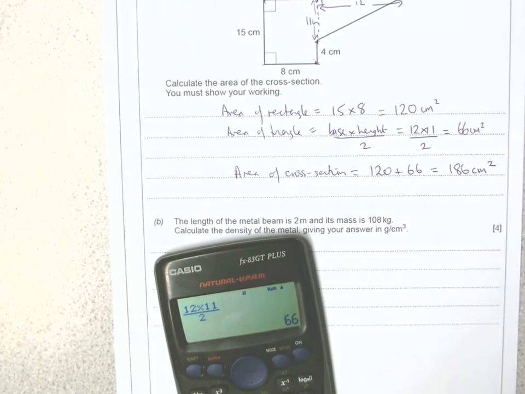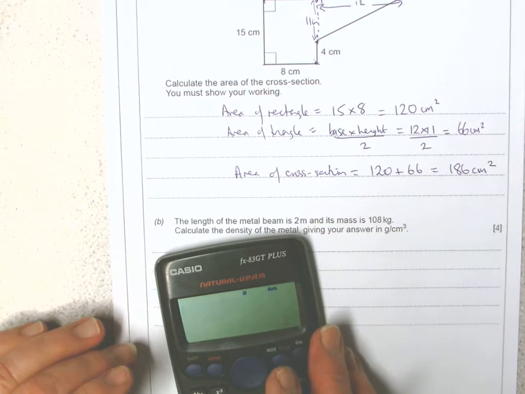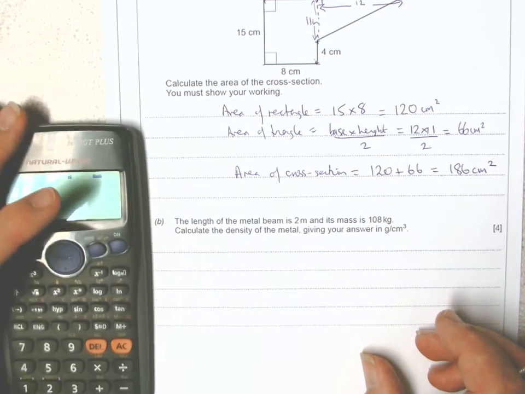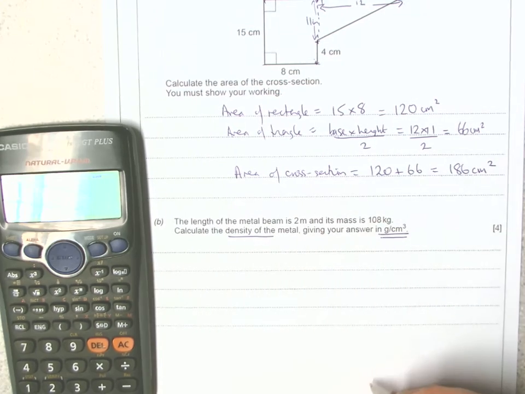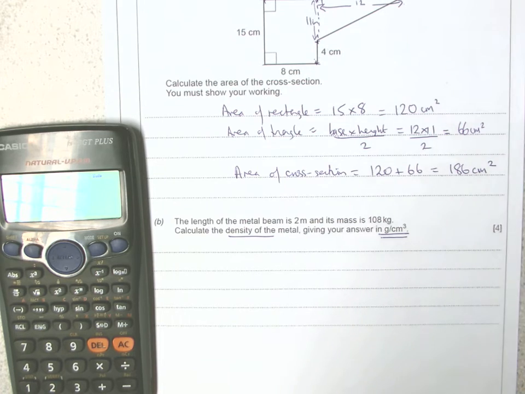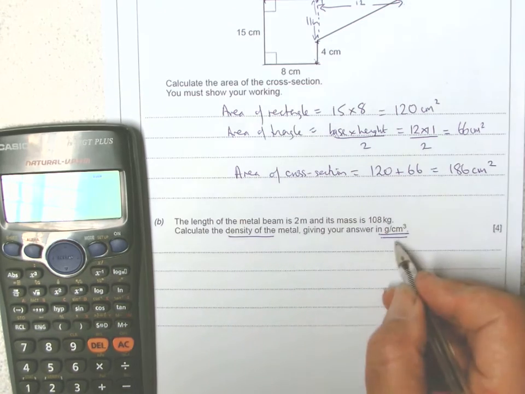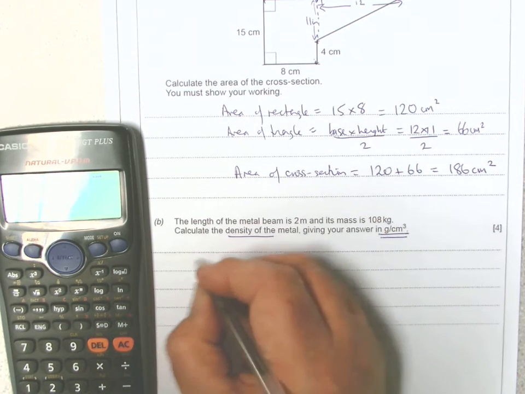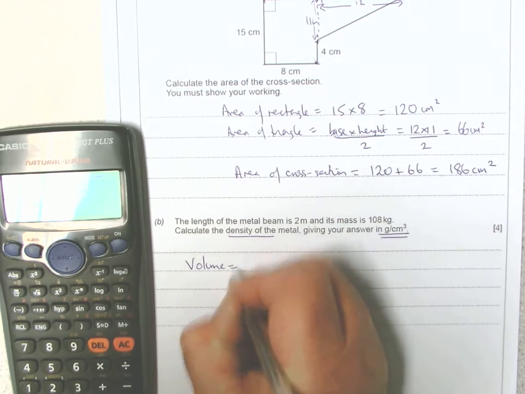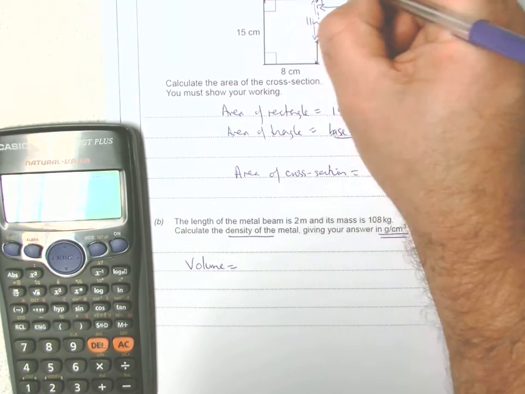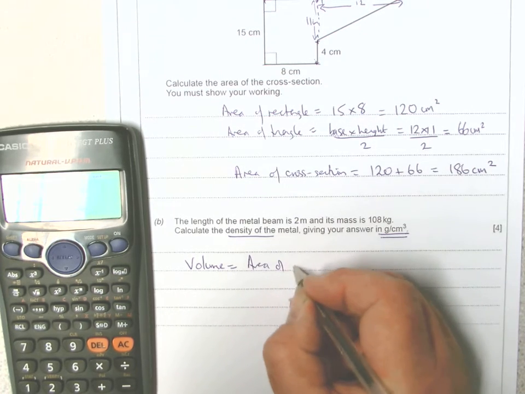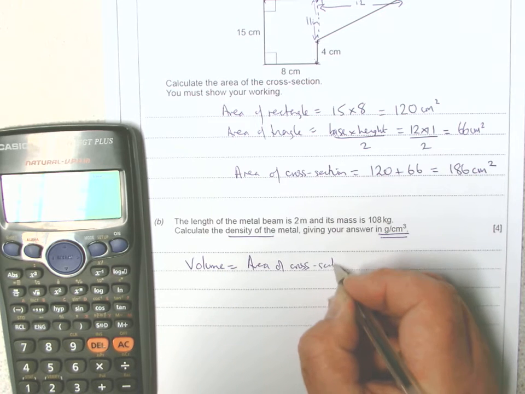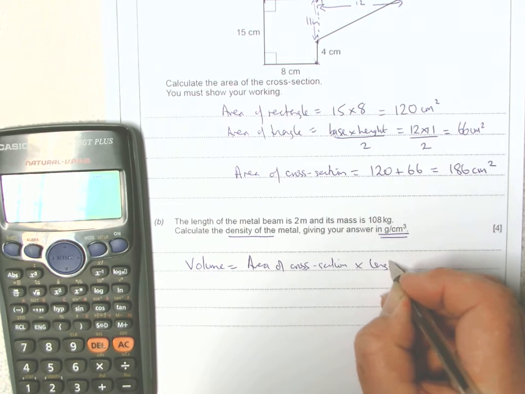Okay, the second part, the length of the beam is 2 meters and its mass is 108 kilograms. Calculate the density of the material, and again use the units as a clue, grams per cubic centimeters. So I want to know how many grams there are and how many cubic centimeters there are. Cubic centimeters is a measurement of volume, and we've got a cross section here. So the volume is the area of cross section times the length.